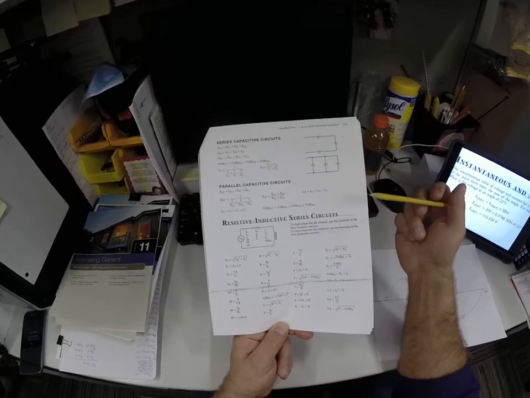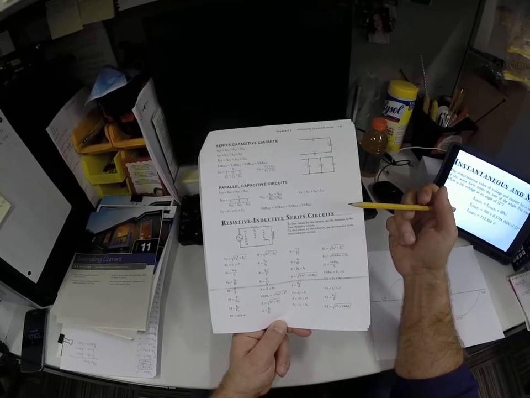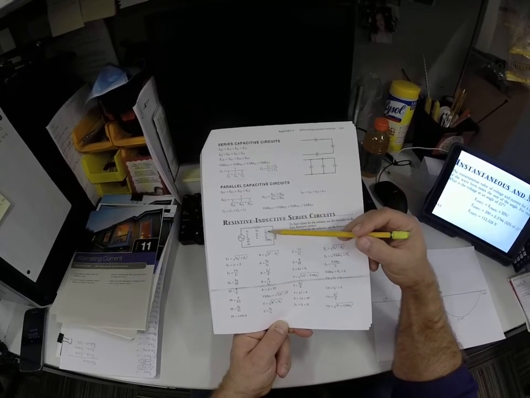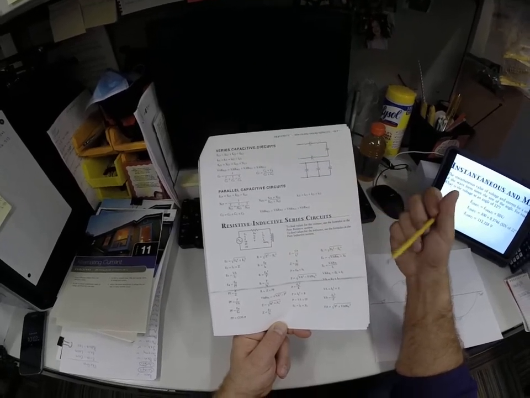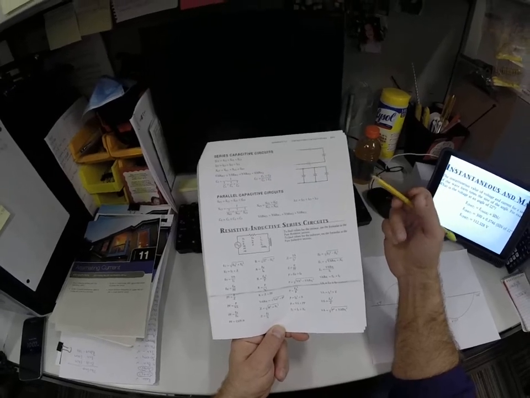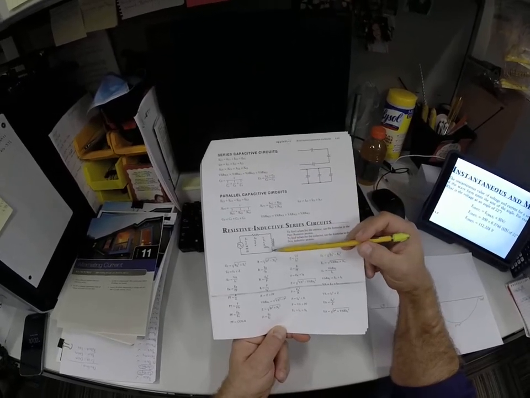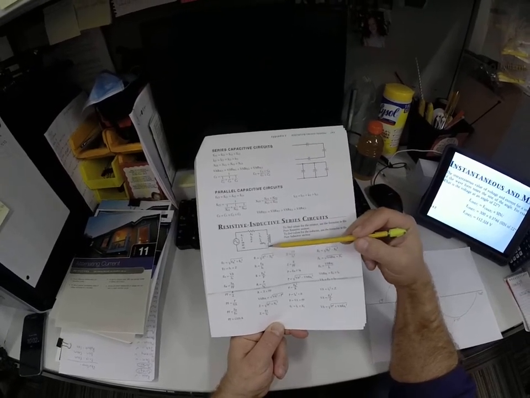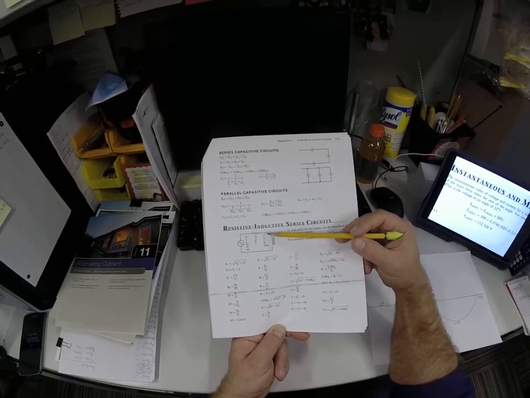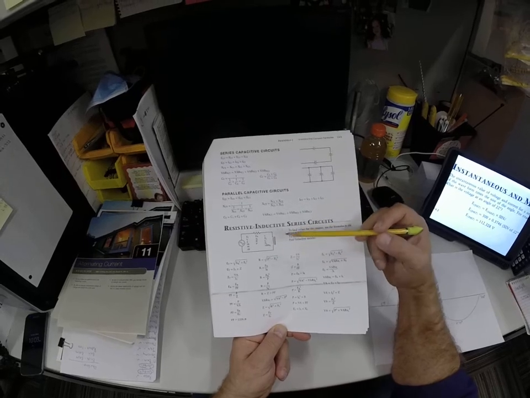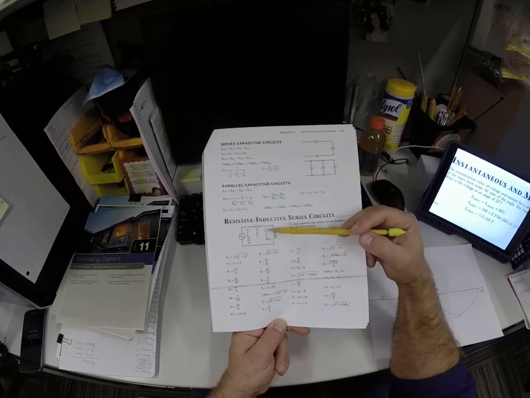Inductive reactance is a resistive measurement. So just look at it as EIR. And then VARS is a power type of measurement. We'll learn about that. Hopefully you get ahead of me and do that in your reading. But that's going to be measured, and we're going to calculate that through a formula based upon what is given in this column.